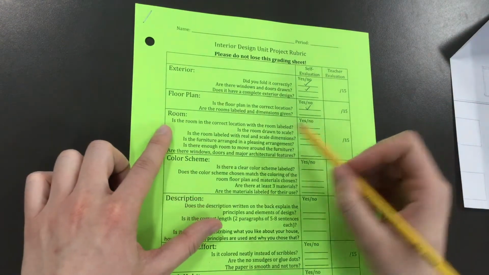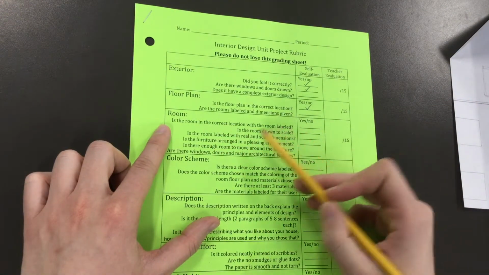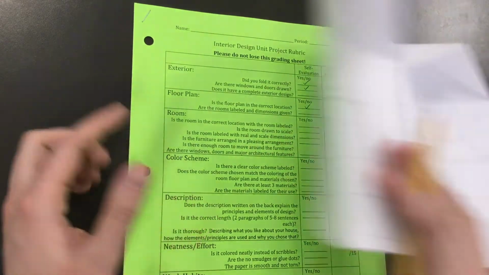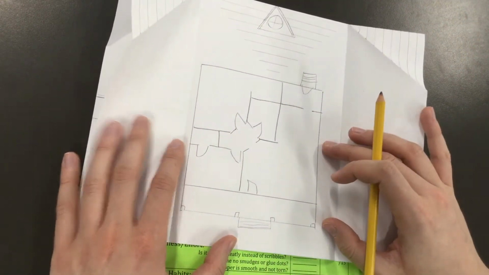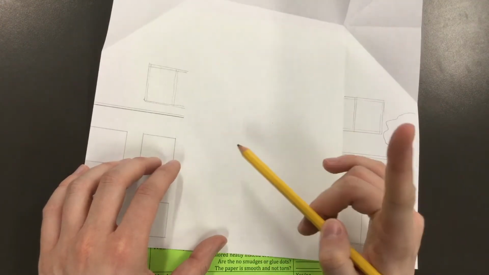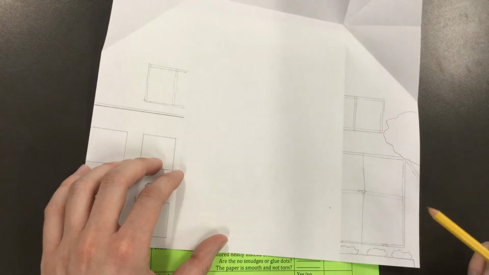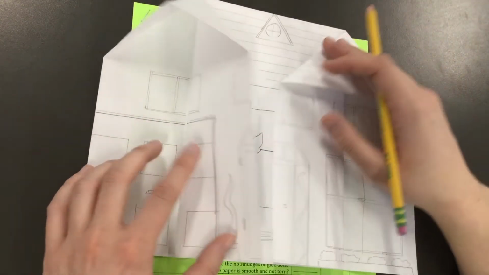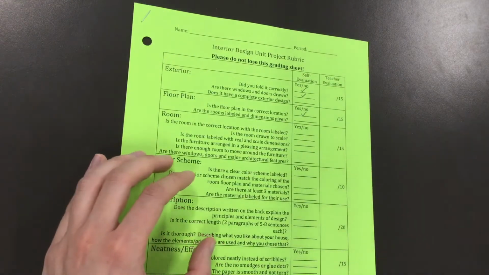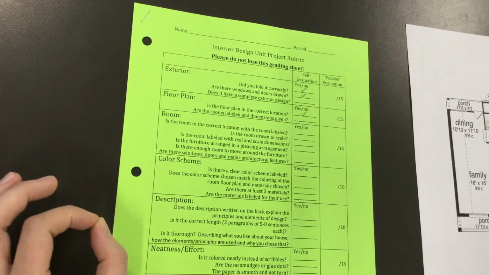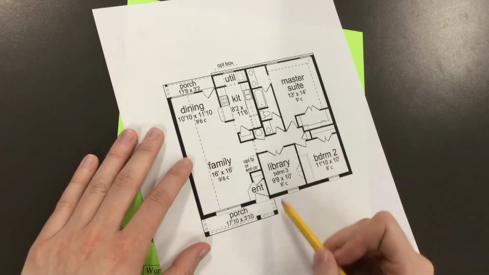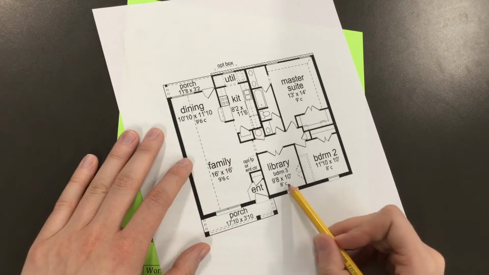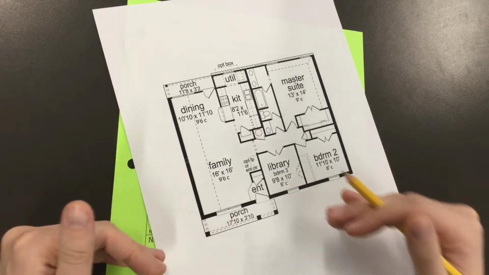The main thing we're going to talk about next is the room in the correct location with the room labeled? And then is the room drawn to scale? Basically what we're doing is we've got the outside view of our house. Open this up and we get to see what the whole interior looks like, the whole floor plan. And then we're going to open this up again. And then right here in the middle, we're going to pick one of the rooms from our floor plan and we're going to draw it to scale. To scale means we actually do math so that the lines drawn equal the actual size of the room directly. So if I measured the line across here, I'd be able to know that it is 10 feet wide and actually build the room to that 10 feet wide.